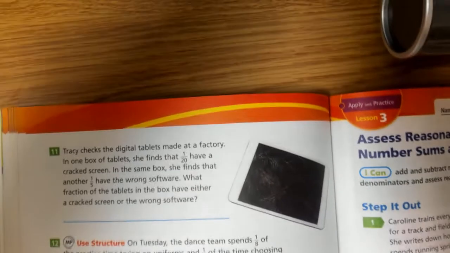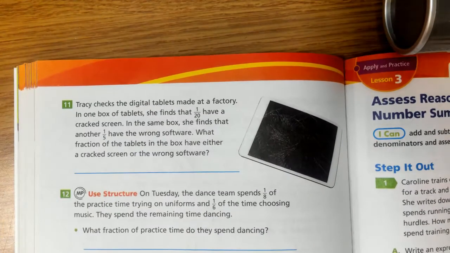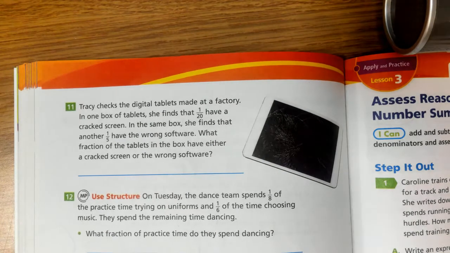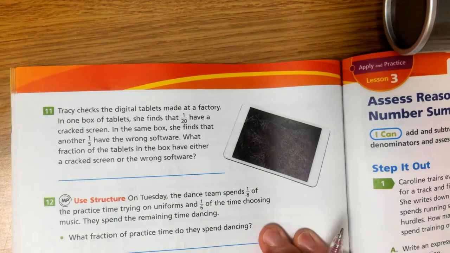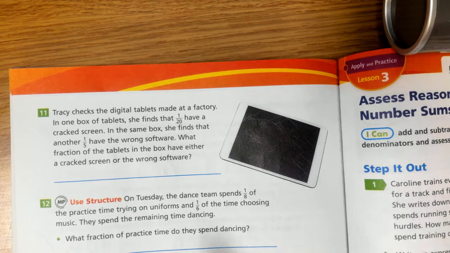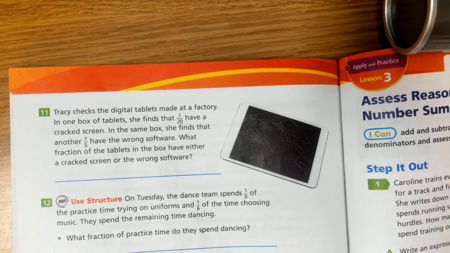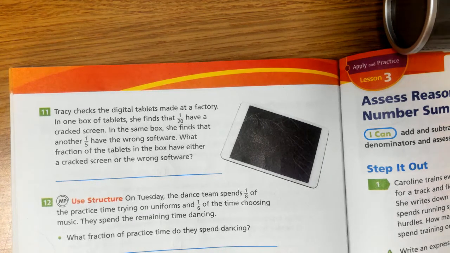Tracy checks the digital tablets made at a factory. In one box of the tablets, she finds that 1/20 have a cracked screen. In the same box, she finds that another 1/5 have the wrong software. What fraction of the tablets in the box have either a cracked screen or the wrong software?